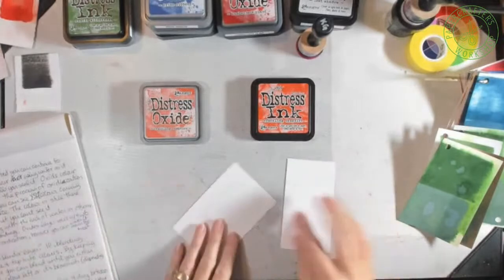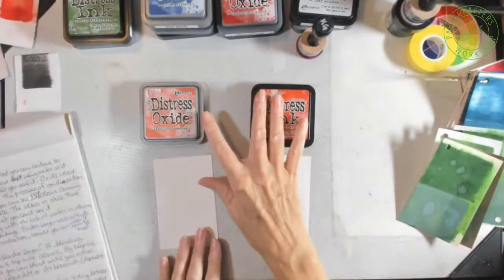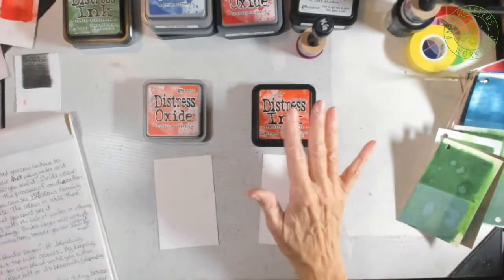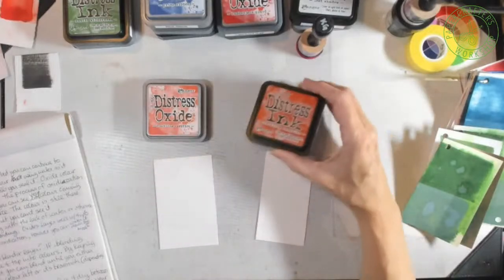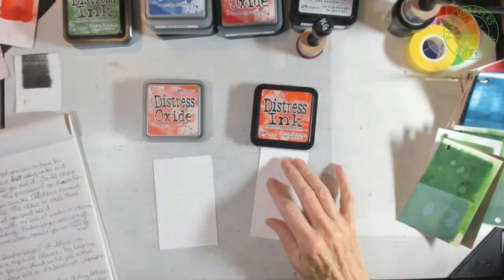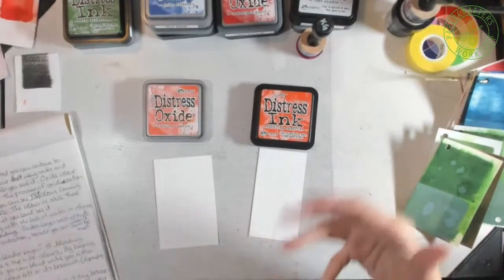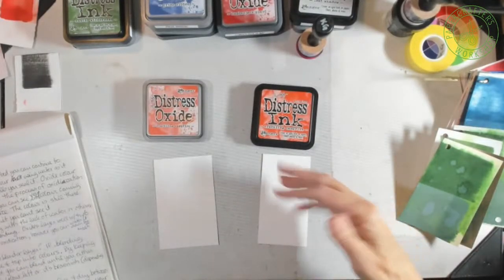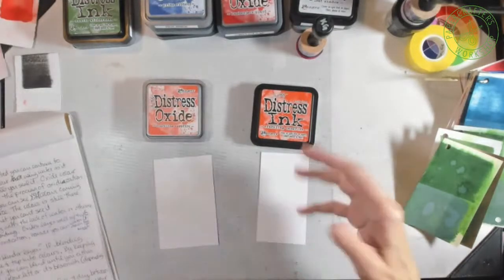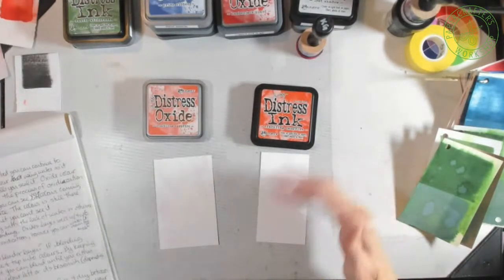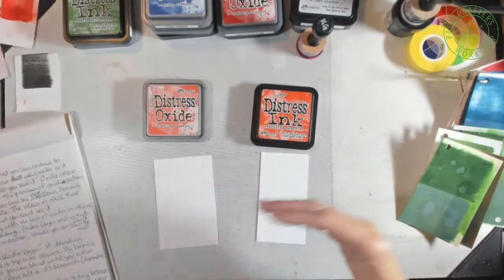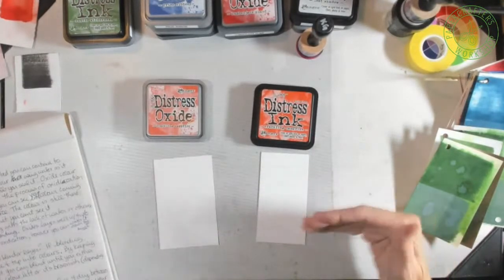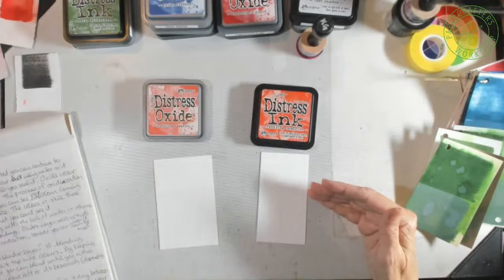So with the ink, once you've got the ink absorbed into the paper, you can keep watering it. You can keep adding other colors to it. You can muddy it. You can lighten the color using water, and it will continue to react forever until you seal it.